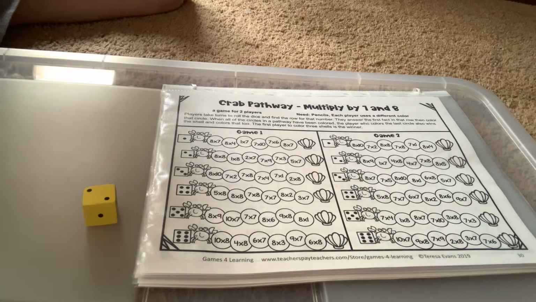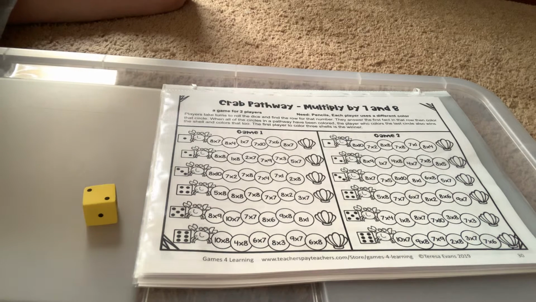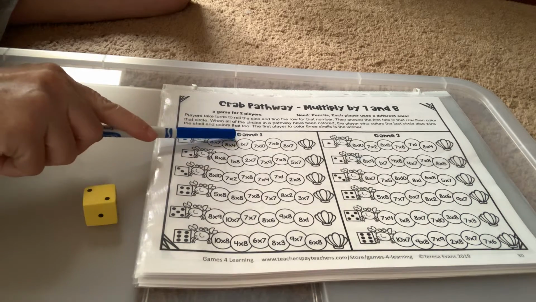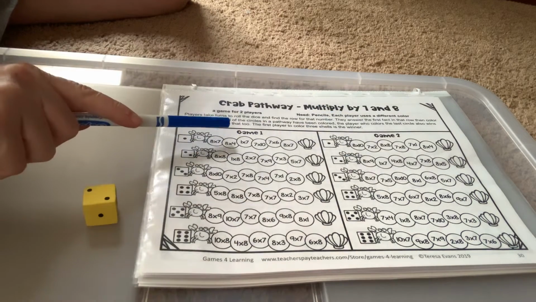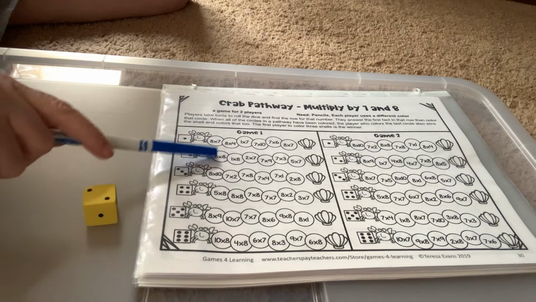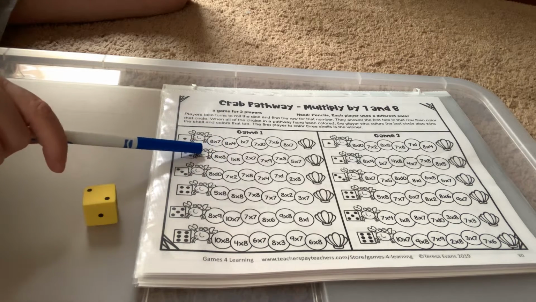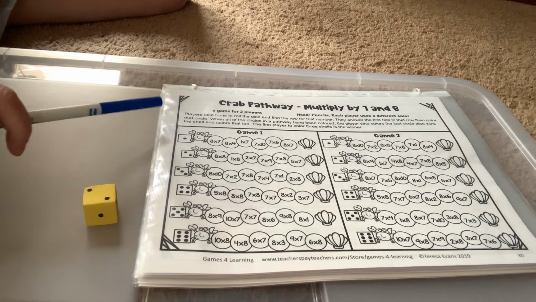Today we're going to play two games. The first game we're going to play is Crab Pathway, and what we're doing is multiplying by 7 and 8. We're going to play game 1 first, and there's also a game 2, but we're going to start with game 1. If you leave your paper inside of the sheet protector that I gave you, you'll be able to play this game multiple times.